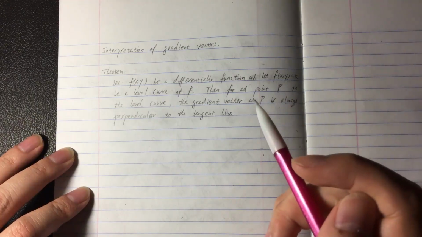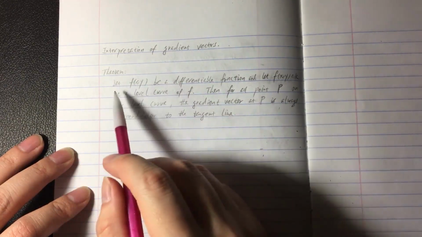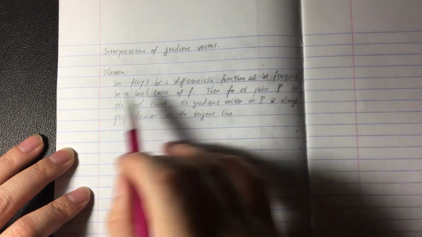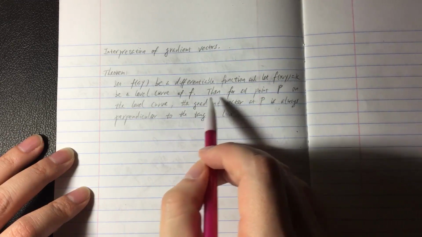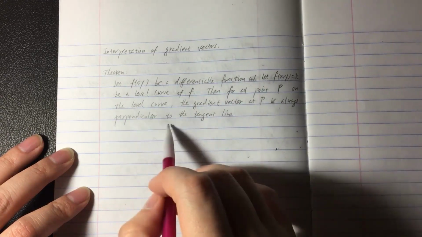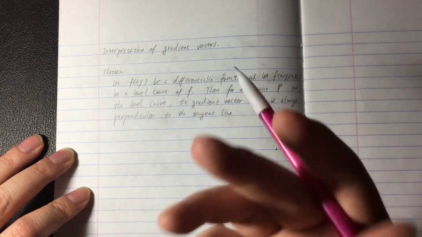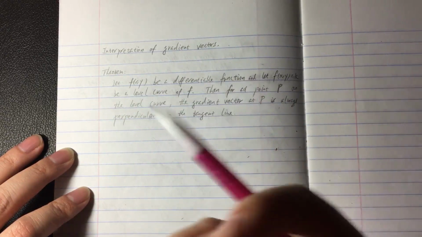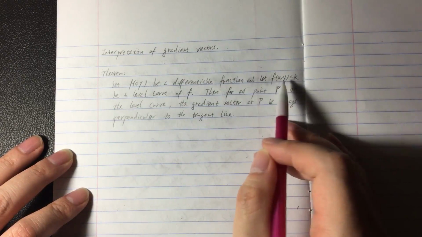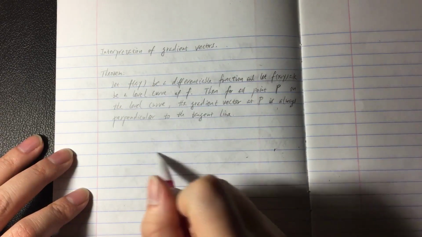Next, let's look at some interpretation about gradient vectors. Look at this theorem first. Let f(x, y) be a differentiable function, and let f(x, y) equal k be a level curve of function f. Then for all points P on the level curve, the gradient vector at P is always perpendicular to the tangent line. Here, f(x, y) is a differentiable function. That means its graph must be a smooth surface. f(x, y) equal k is a level curve of function f. So a level curve looks like this.